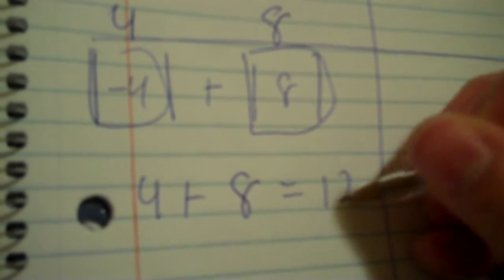Now, sometimes there's separate absolute values. You have the absolute value of -4 plus the absolute value of 8. Both those are distance from 0, okay? -4 is a distance of 4 from 0. 8 is a distance of 8 from 0. Even though it's going the other direction, it's still a distance of 8. So it ends up being 4 plus 8. So that's 12.